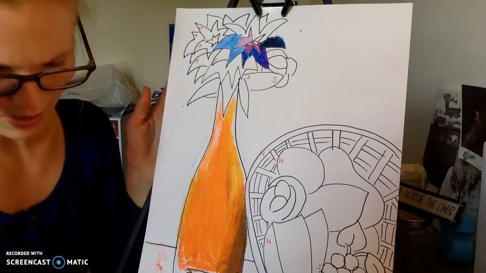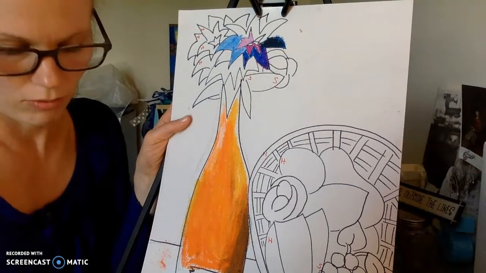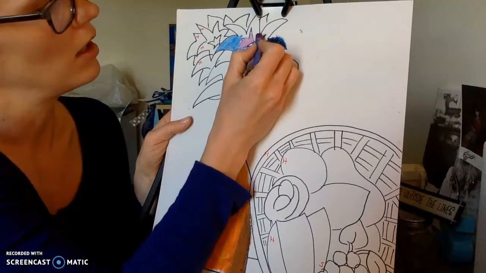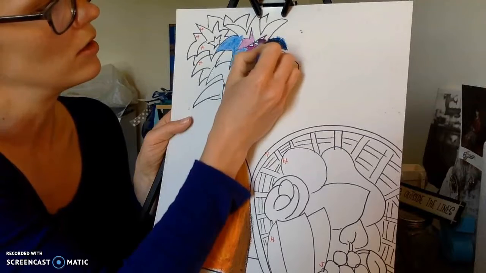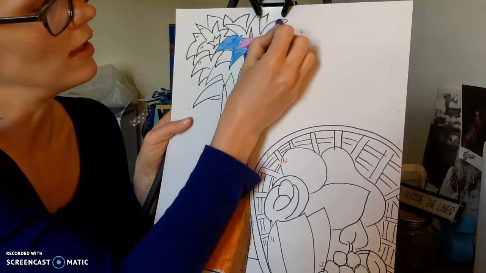We've learned a lot about intermediate colors, blue violet, red violet, those types of colors. So use your oil pastels to make those kinds of colors, to make a mix and vibrant on your still life.